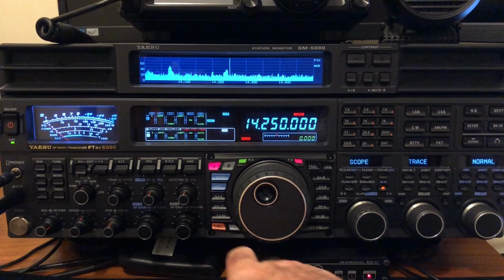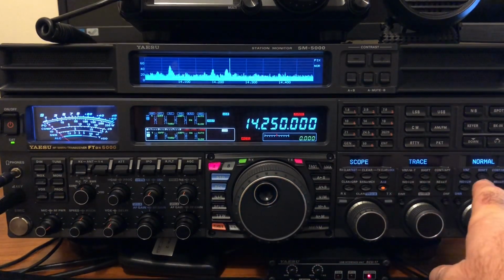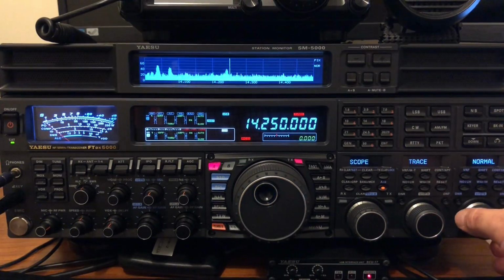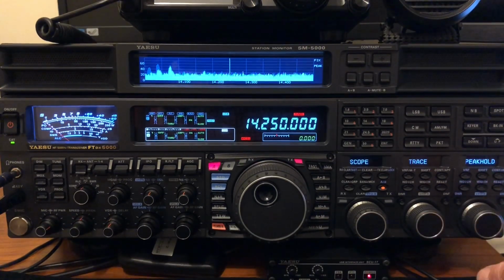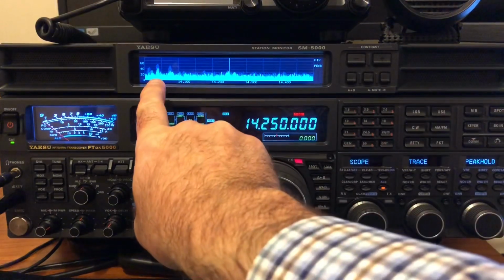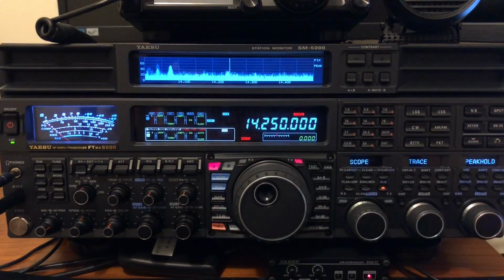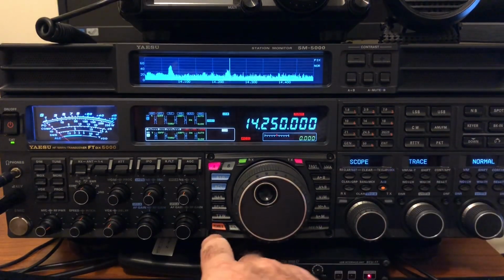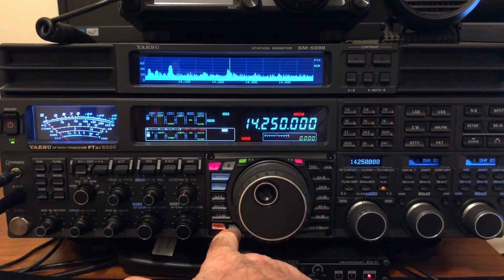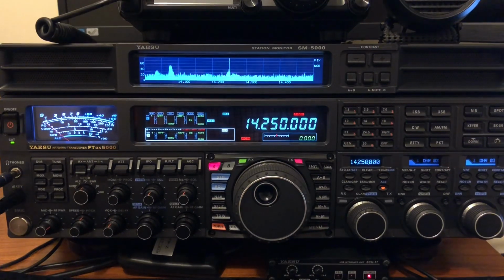if I hold that, onto scope, trace, normal options, and this, if you remember, I can change that to peak hold, and now we have the display holding the peaks. So I switch between peak hold and normal, but I'll leave it parked on that setting on the CS key, so I can always jump back and forth.